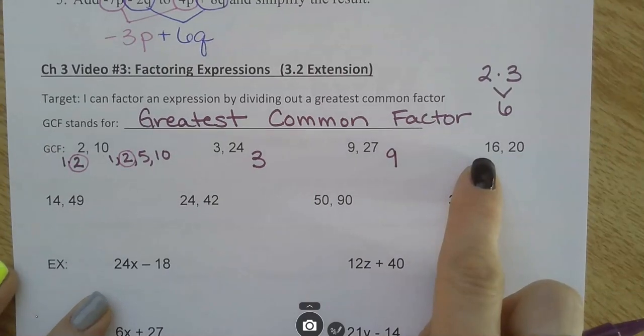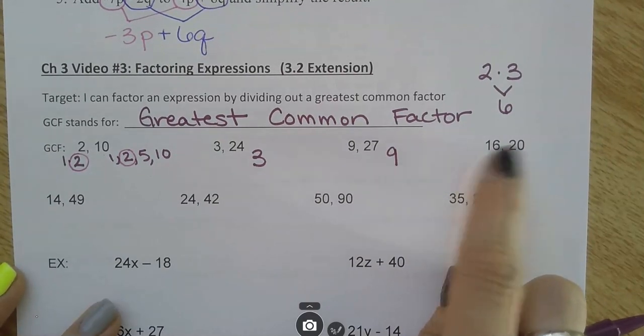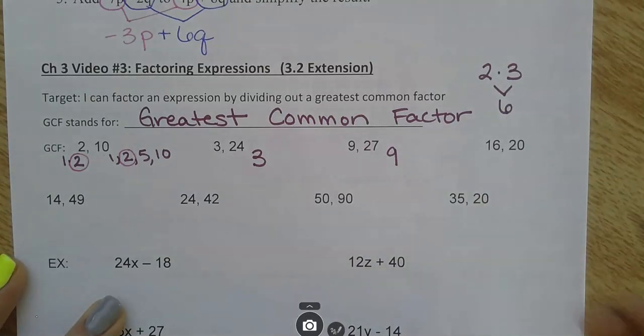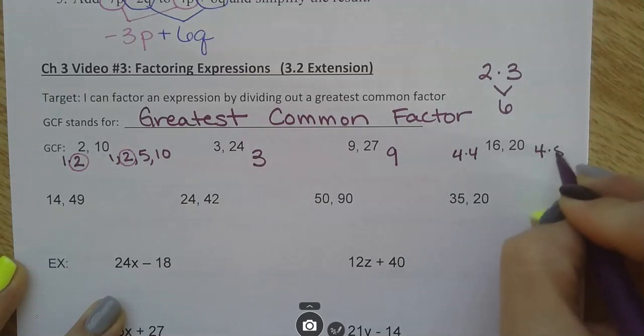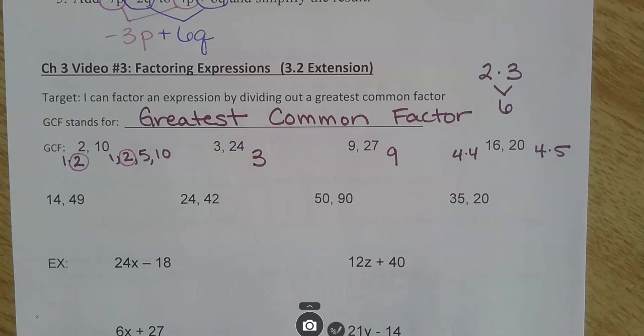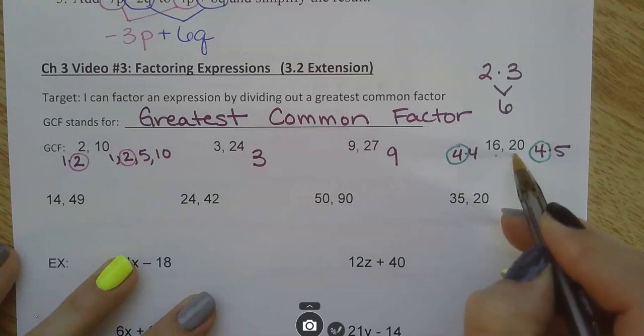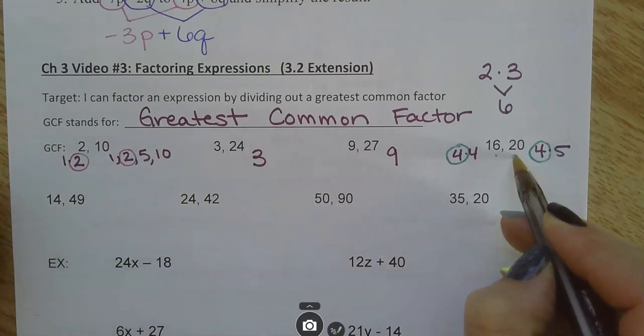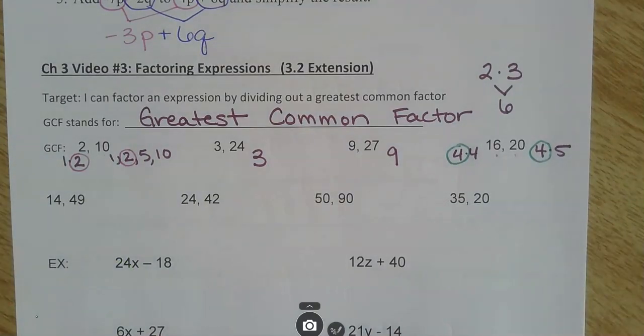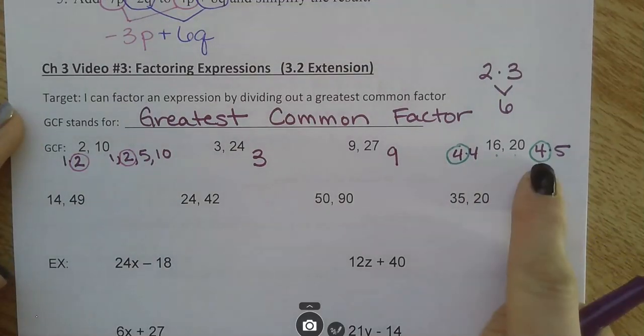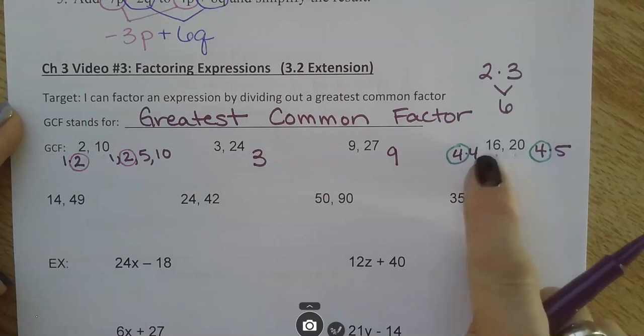So here's an example. 16 and 20. Well, it's not 16. 16 doesn't go into 20. So I've got to think about other ways to make 16. 4 times 4, and for 20 I can do 4 times 5. So I see that they share the 4. Is there anything bigger? Well, 8 and 2, but 2 isn't bigger, and 8 doesn't go into 20, so 4 is my biggest common factor there. So maybe you have a multiplication chart out, maybe you're just using your mental math facts and finding the biggest number that goes into both of your numbers here.